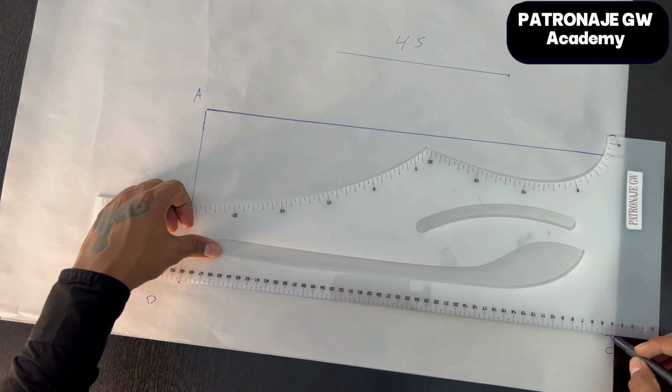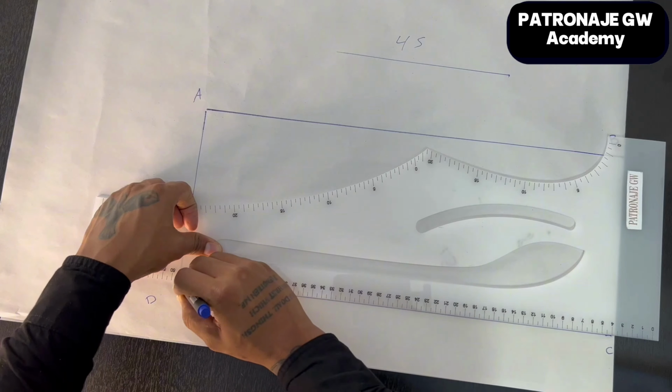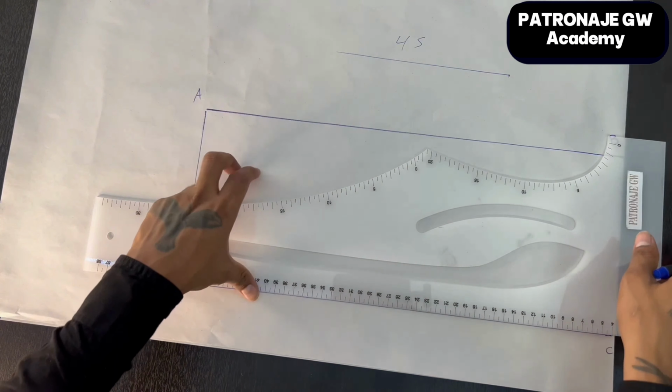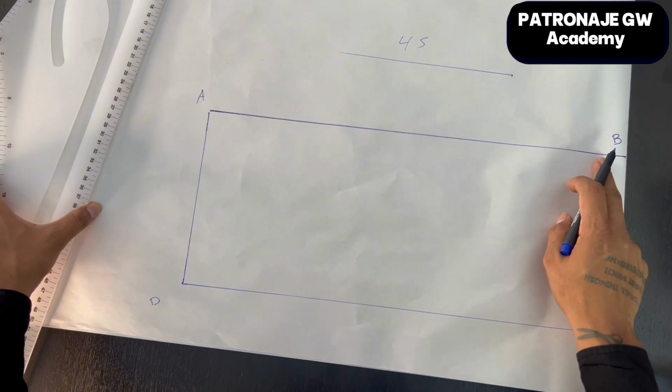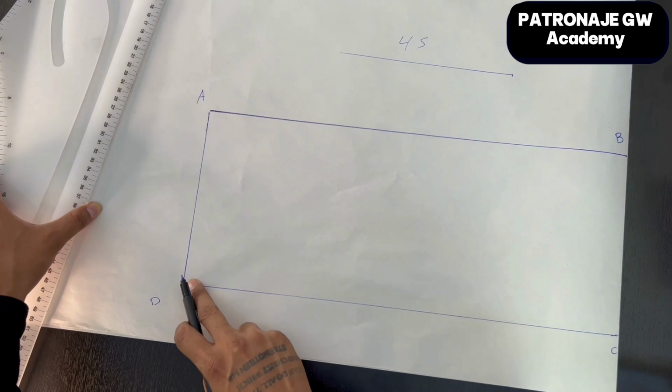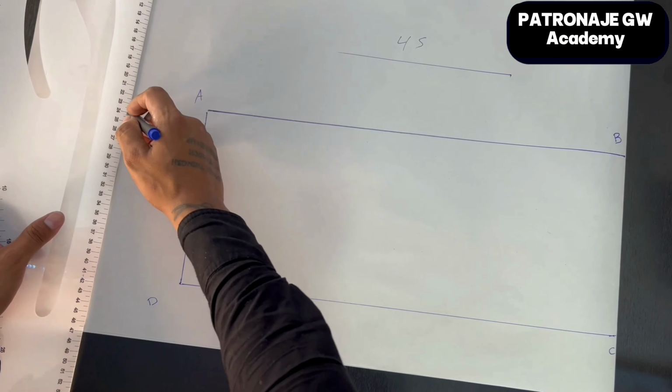Remember that before starting with this pattern, you must fold your paper in half. So here we have A, B, C, D, the 45 rectangle.